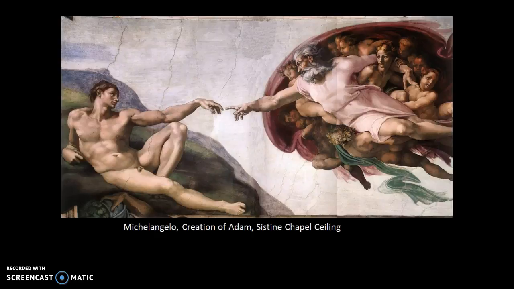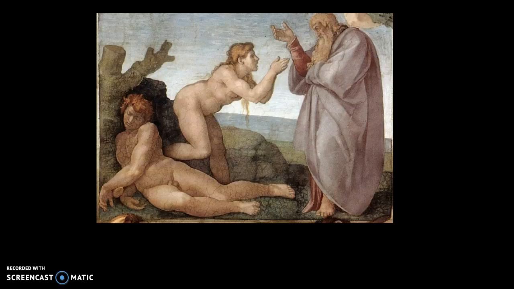I think you can really see a stylistic difference between the smooth use of modeling and shading in this image and this earlier image. So he produced this one first.